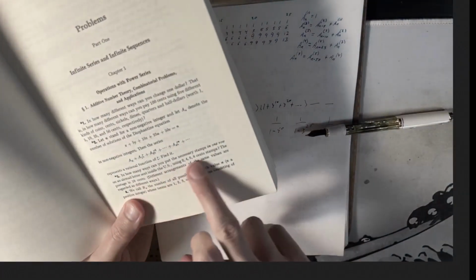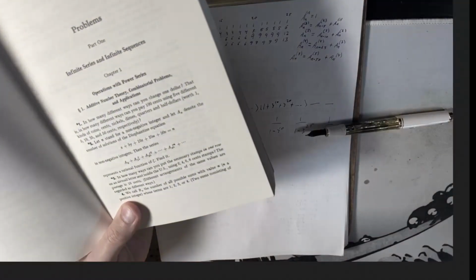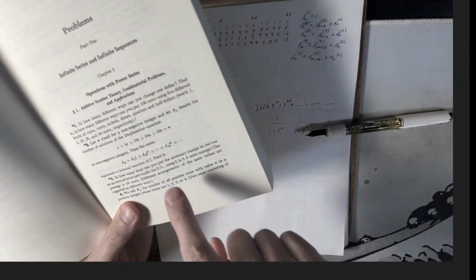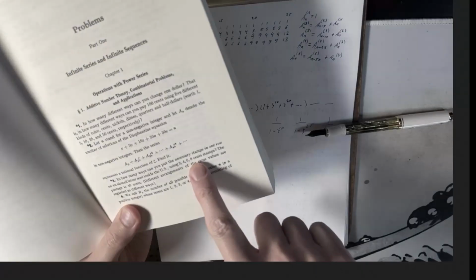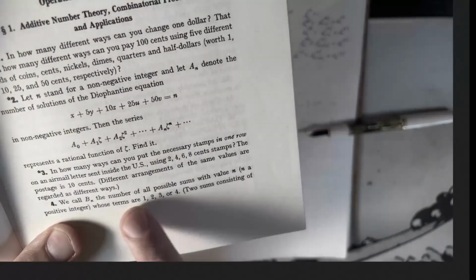3 says, how many ways can you put stamps in one row on a letter using 2, 4, 6, or 8? This thing never autofocuses unless I tell it to. There you go. 2, 4, 6, or 8.